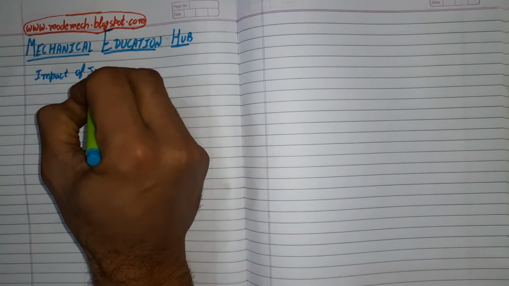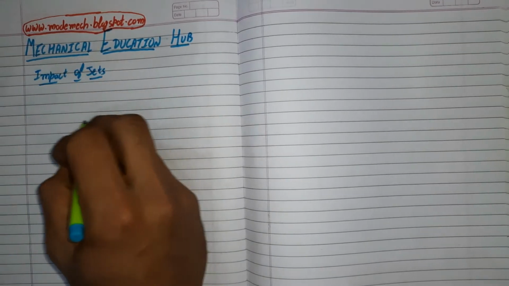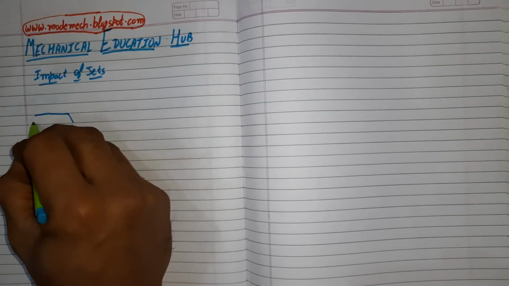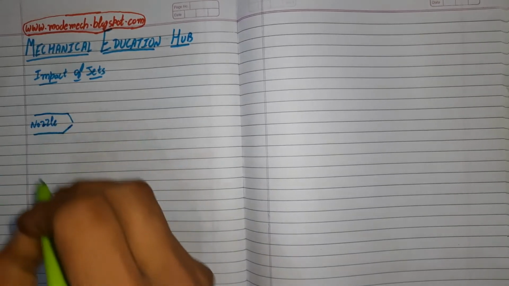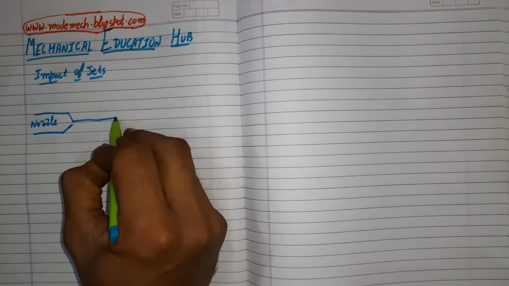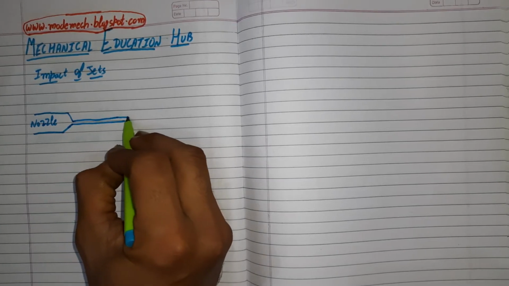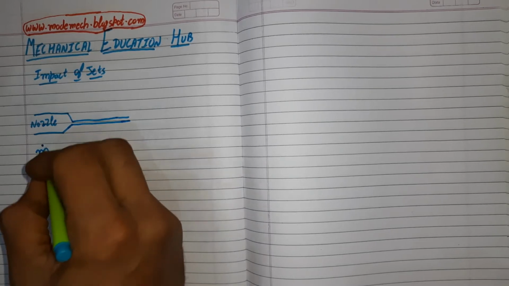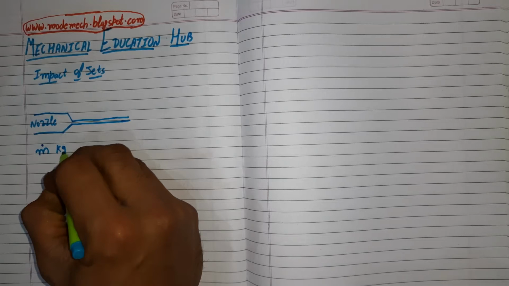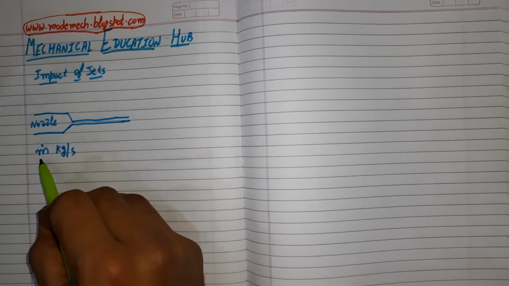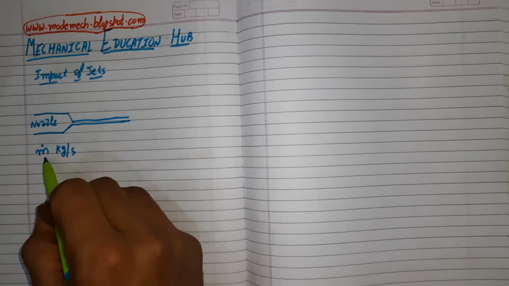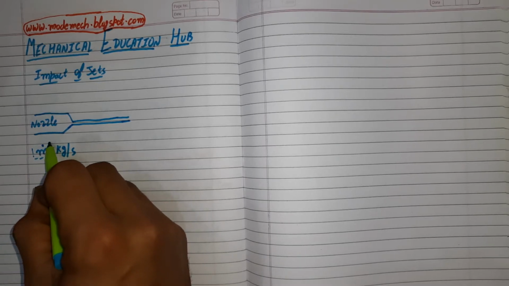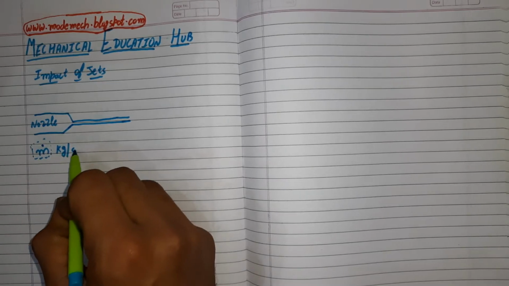Impact of jets. Now let us consider a nozzle from which a water jet is coming with mass flow rate of m dot in kilogram per second. Here we are considering this m dot to be the flow rate of mass. So m dot represents the amount of water coming per second.